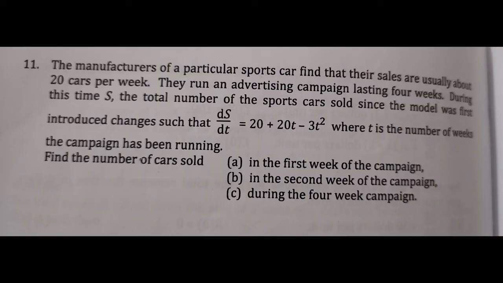The manufacturers of a particular sports car find that their sales are usually about 20 cars per week. They run an advertising campaign lasting 4 weeks.